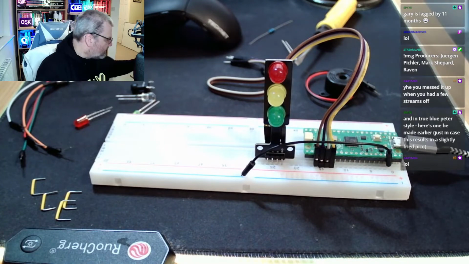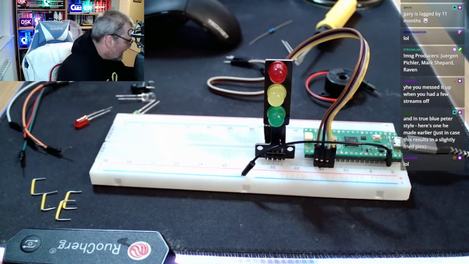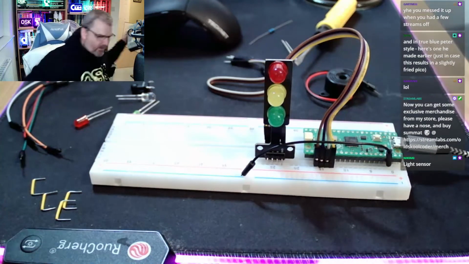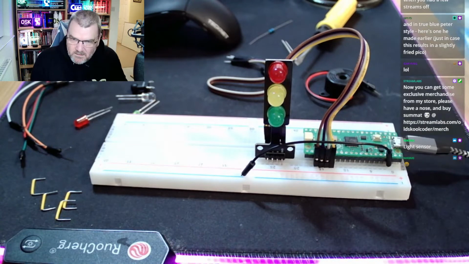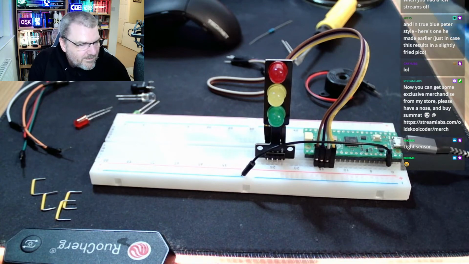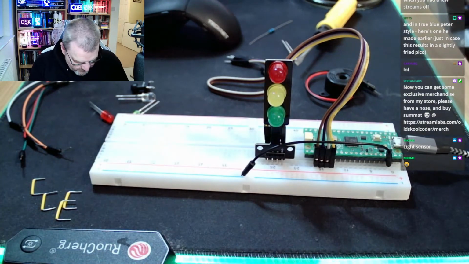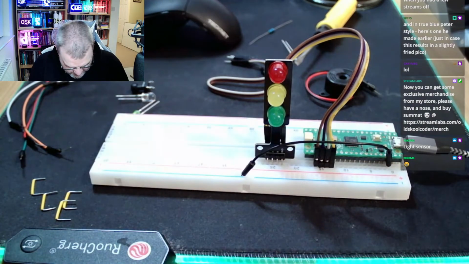To try and make my workspace a little bit tidier, let's put these LEDs away. Oh, there's some strange noises coming out of Nico.